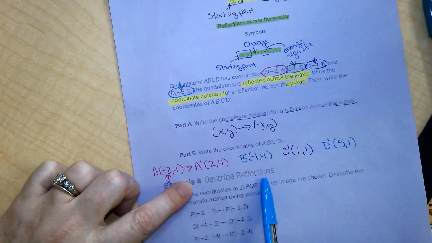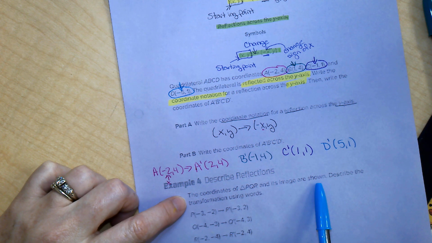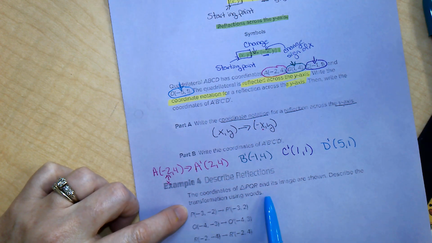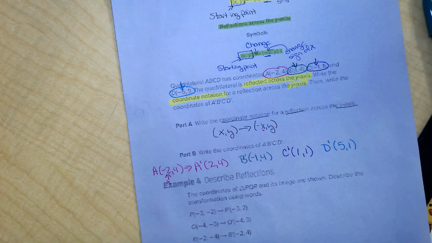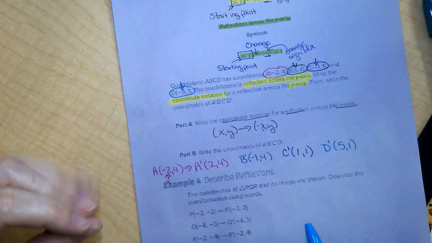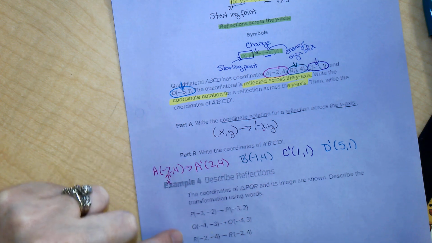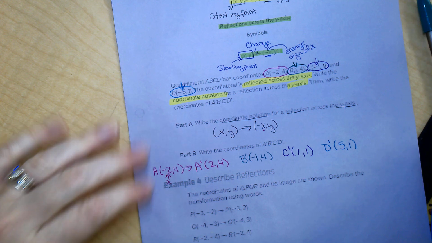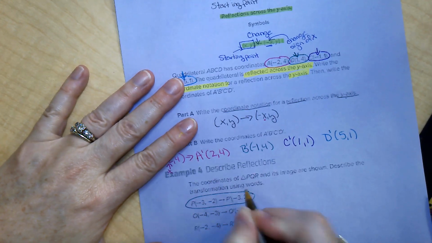Now it wants us to describe the reflection. The coordinates of triangle PQR and its image are shown. Describe the transformation using words. All right, the state is going to love these. Just fair warning, the state wants you to know how to do these. So in order to do these, we are going to pick one. We could pick Q, P, or R, it doesn't matter. We are going to pick P.